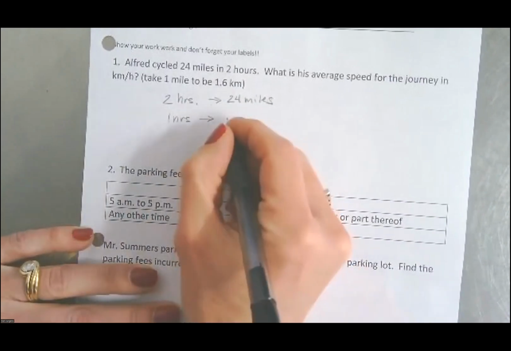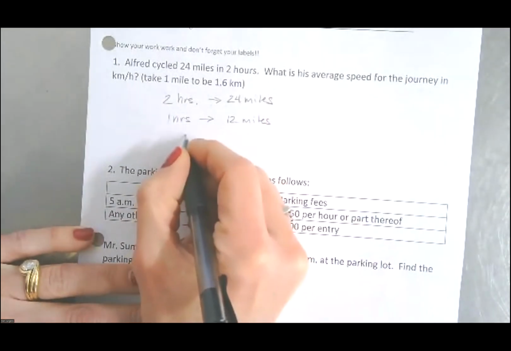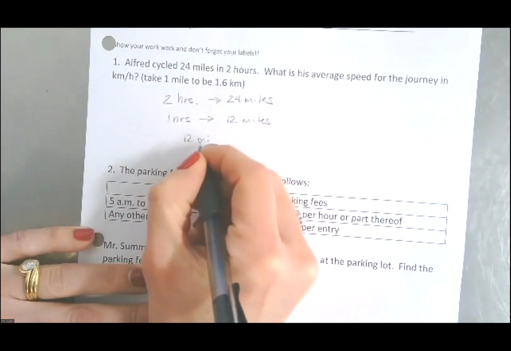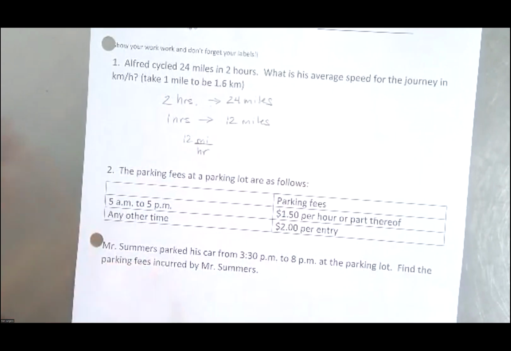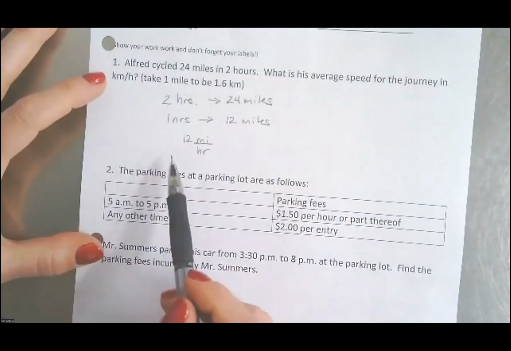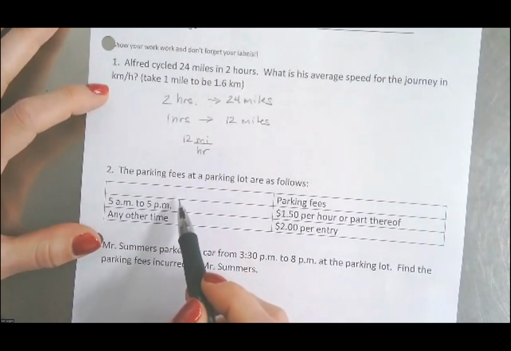Alex? 12 miles. Now, we can write our speed as 12 miles per hour, but is that answering the question? No, because what does it ask us for? Kilometers. Okay.